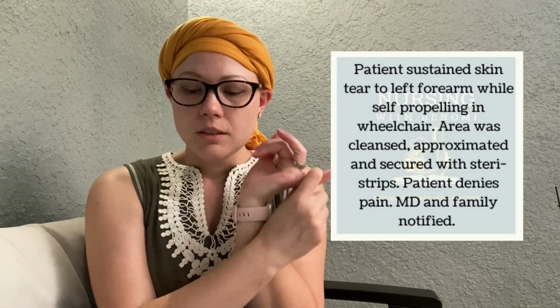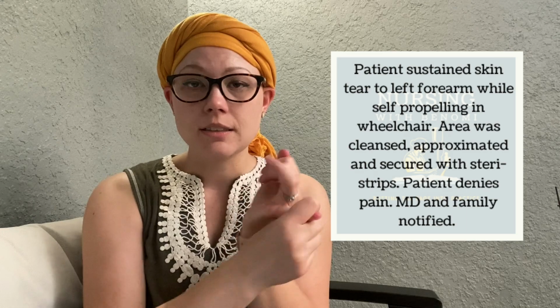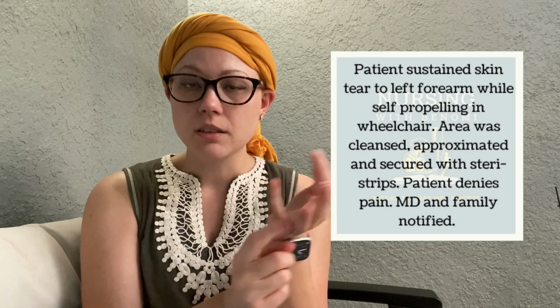So the portions of this progress note that are important, you're putting what happened, what was the injury, it was a skin tear. Where is it located? The left forearm. How did it happen? She was wheeling around in the wheelchair. What did you do about it? You cleaned it and put steri strips on it. If the patient is alert and oriented, you could also put that patient was educated about wheelchair mobility safety. So there you go.